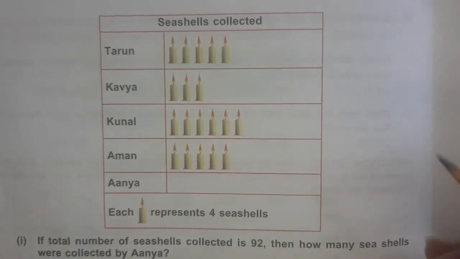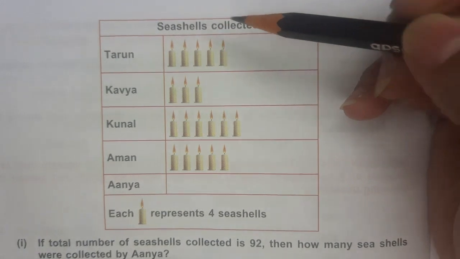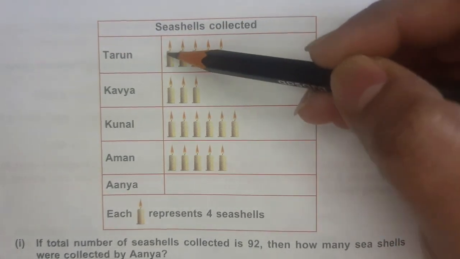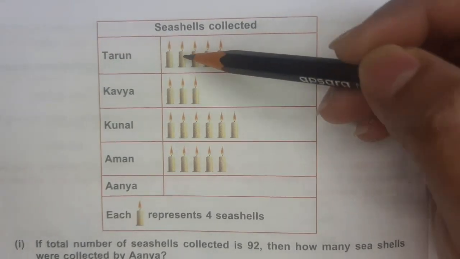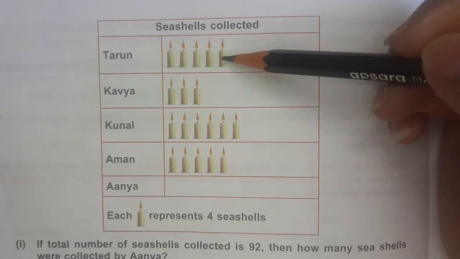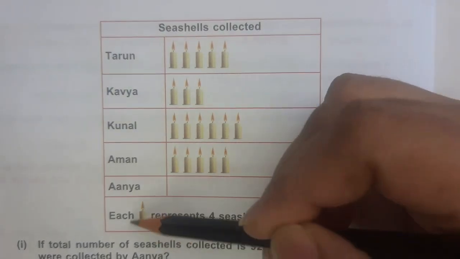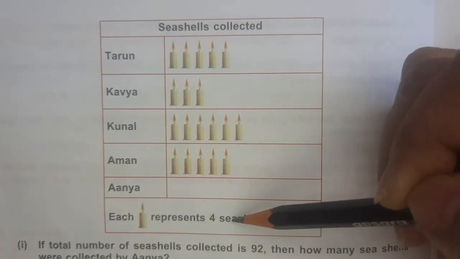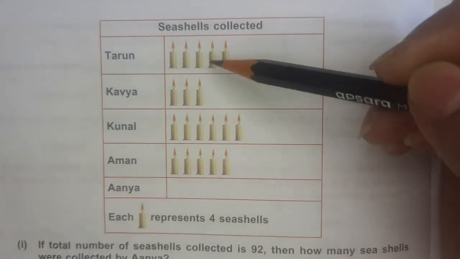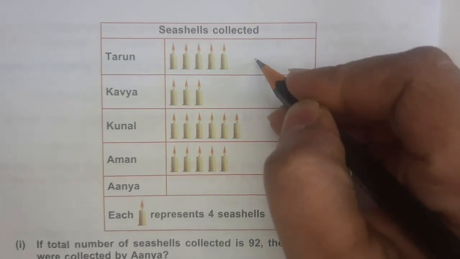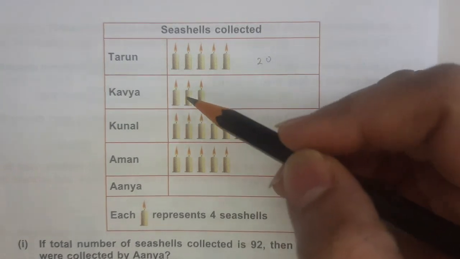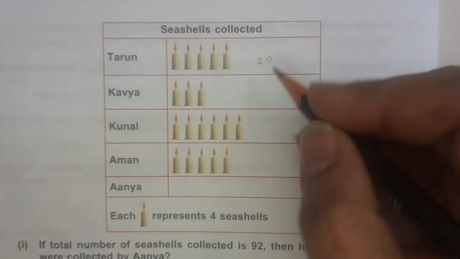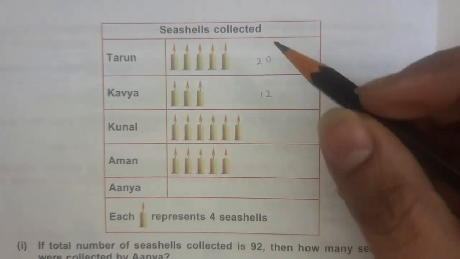Solving this pictograph. Seashells collected. Tarun, there are how many candles? 1, 2, 3, 4, 5. 5 candles, but each candle represents 4 seashells. So 5 fours are, that is 20. Kavya collected 3 fours are, that is 12 seashells.